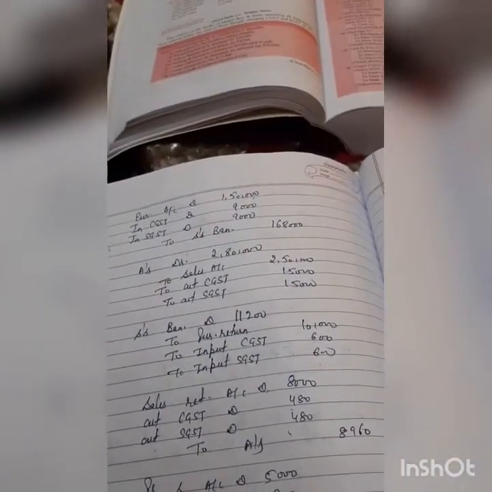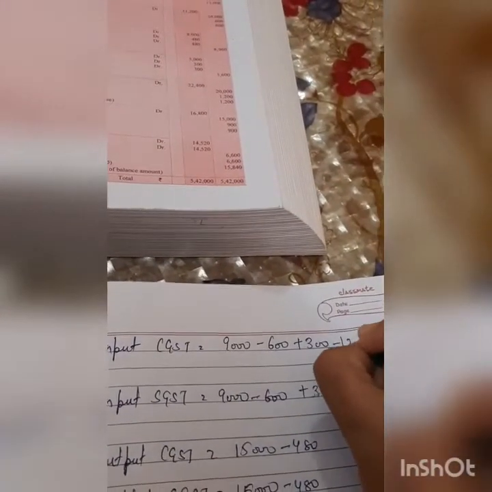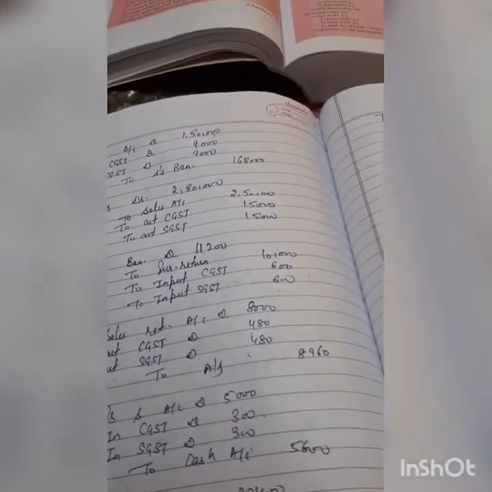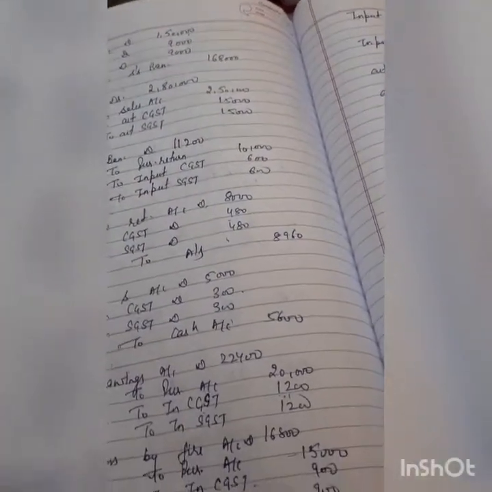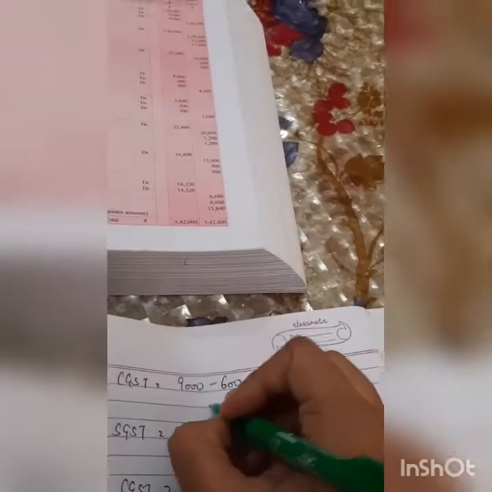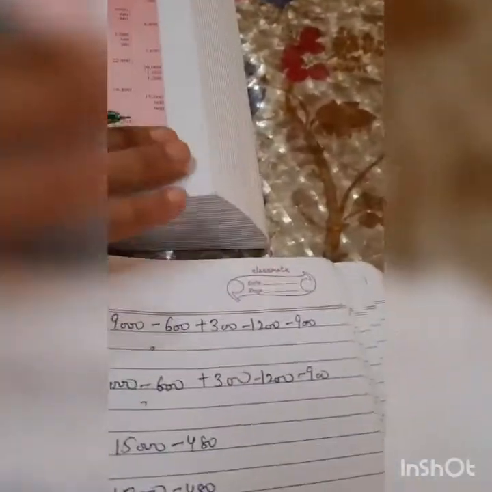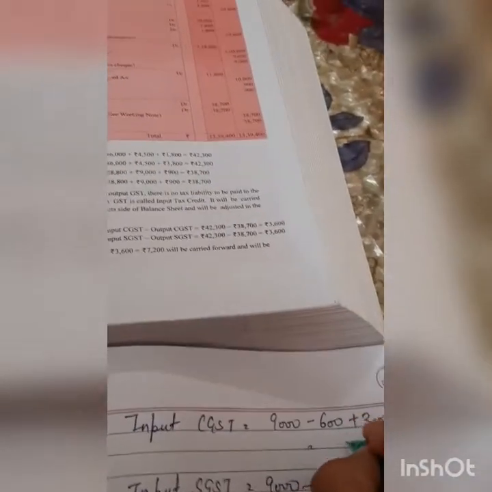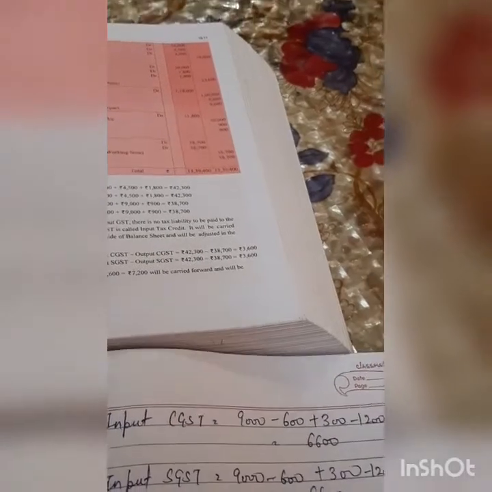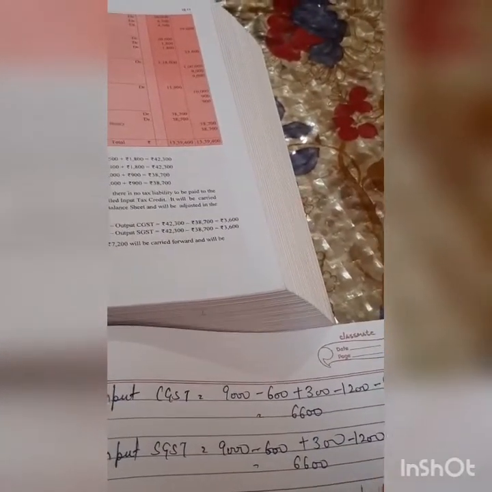Next, in the next one, the input is on the credit side. Now since this is credit, obviously it will be minus 1200. And in the last one also it is on the credit side, input of rupee 900, so it is also to be reduced, 900 and 900. So this is the leftover amount of input CGST and SGST.